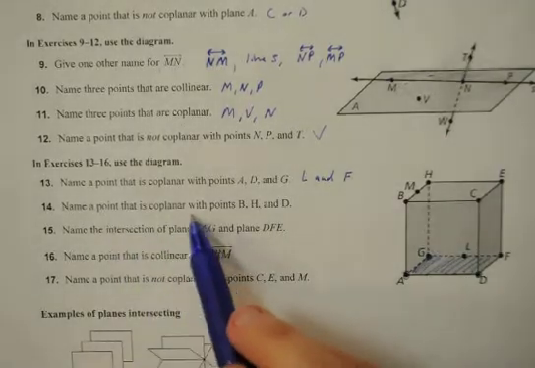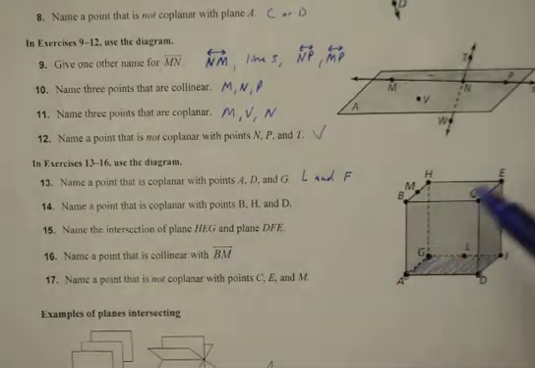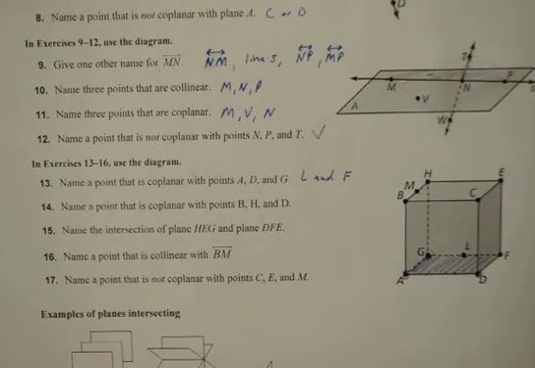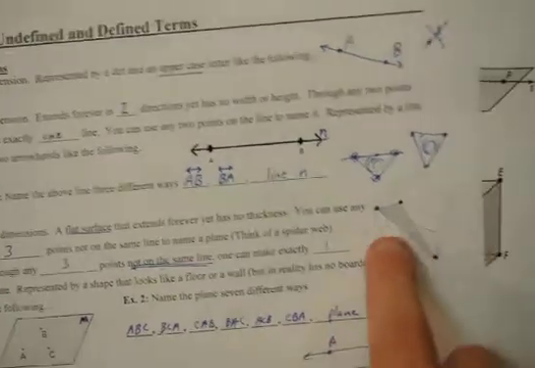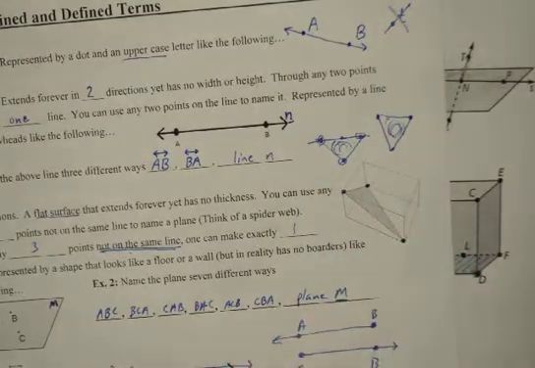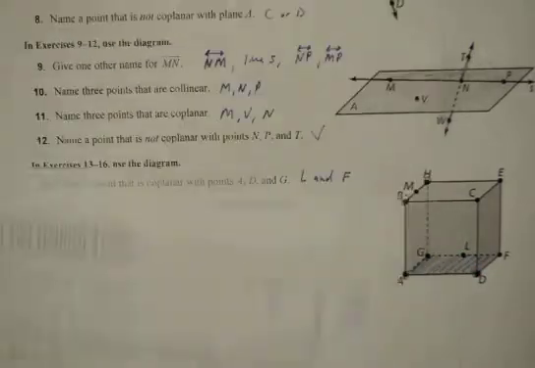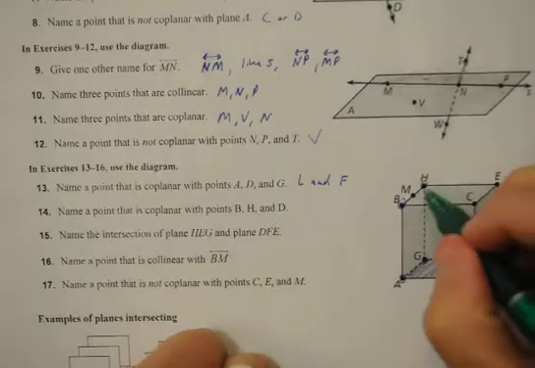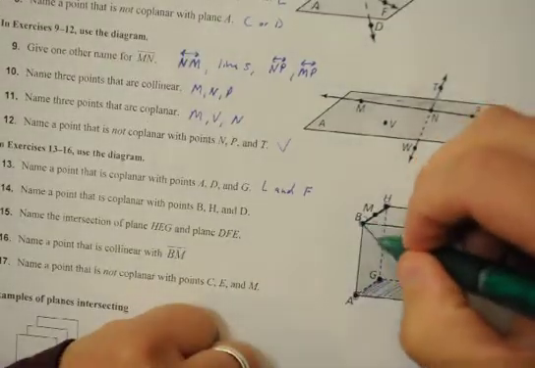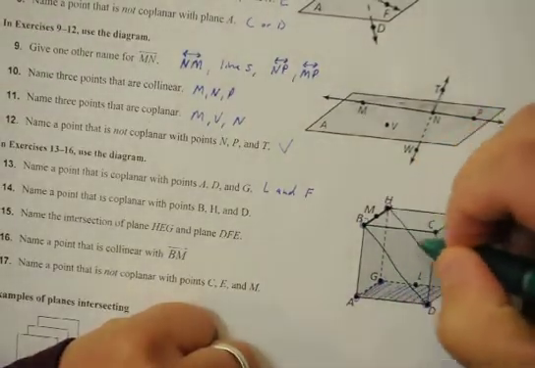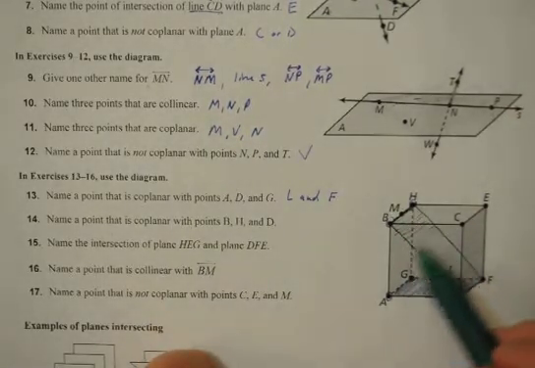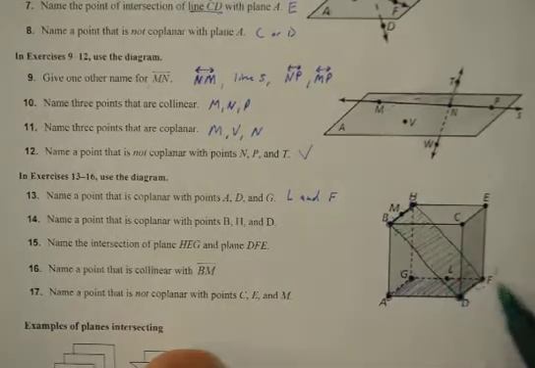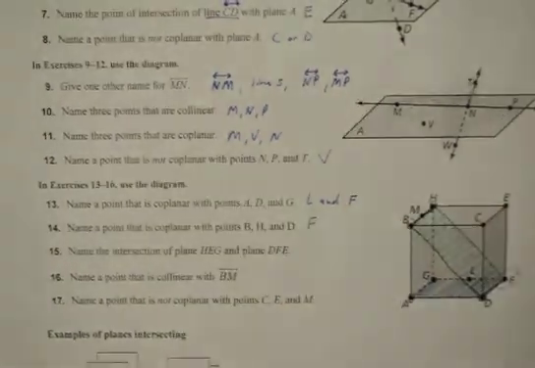Alright. Name a point that is coplanar with B, H, and D. Now this one, we got B, H, and D. So we're gonna have to shoot this through the cube. And that would end up looking like this. So B, H, and D. This is a tough one. But technically, we could draw a plane that would shoot through the middle. And it would also contain point F.